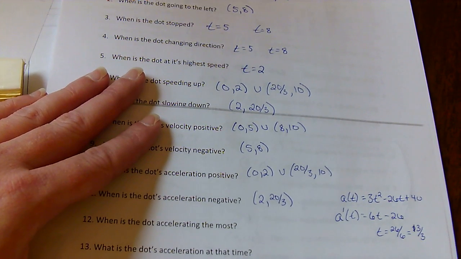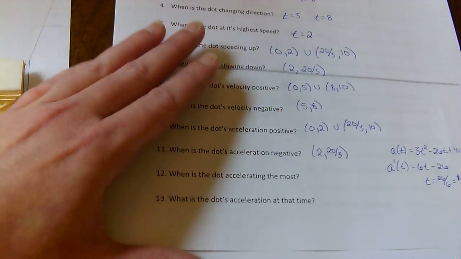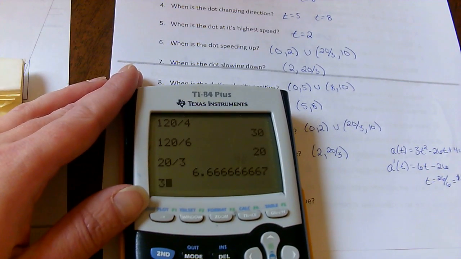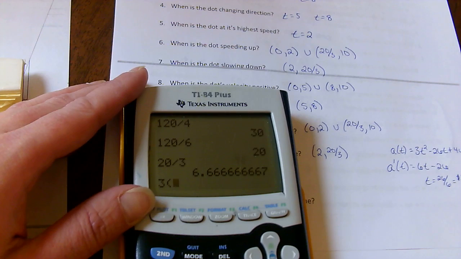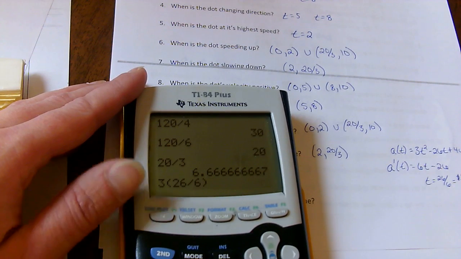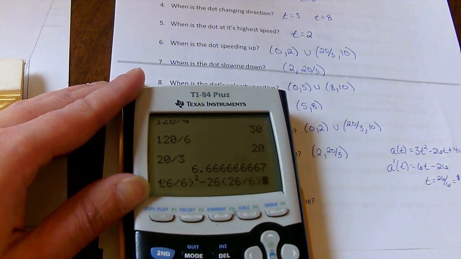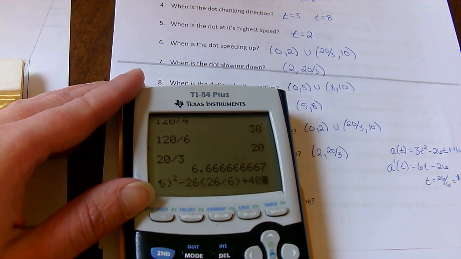Well, let's see if that is indeed the dot's acceleration maximum. 3 times, I'll leave it as 26/6 squared minus 26 times 26/6 plus 40.